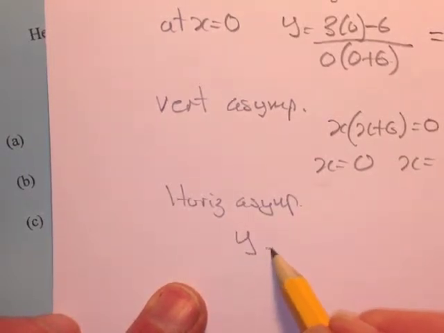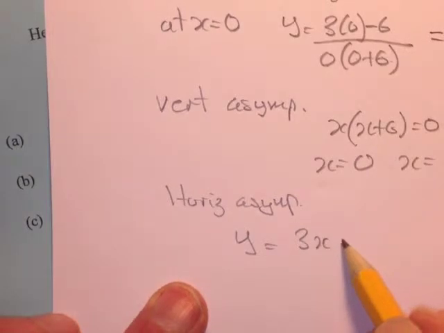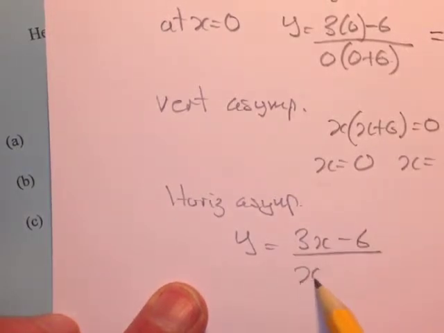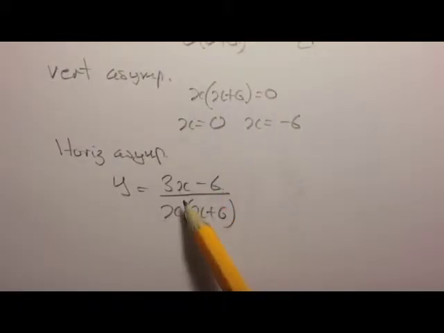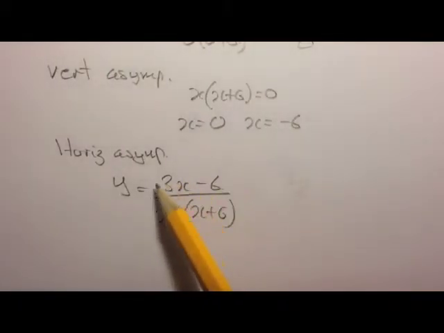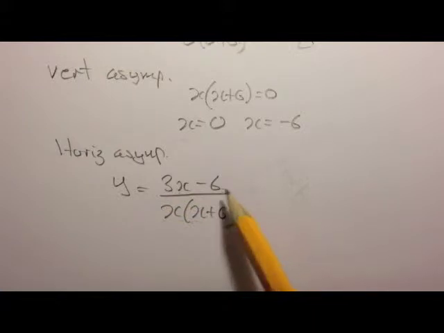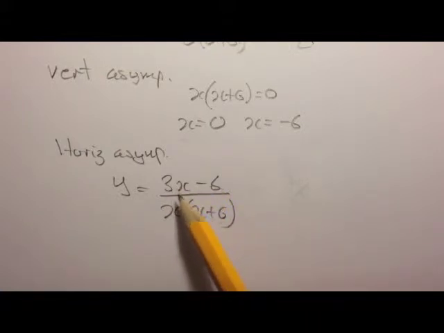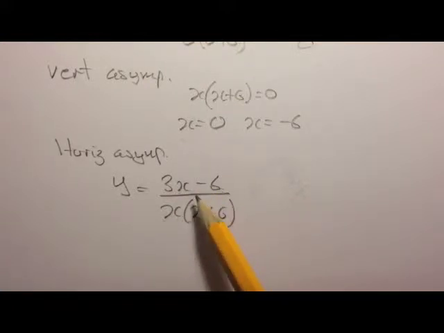So we've got y equals 3x minus 6 over x brackets x plus 6. Looking at this whole expression, we can see it's a proper fraction because the highest power of x on the top is 1 and the highest power of x on the bottom is x squared. So there's a higher power of x on the bottom than on top, making it a proper fraction.